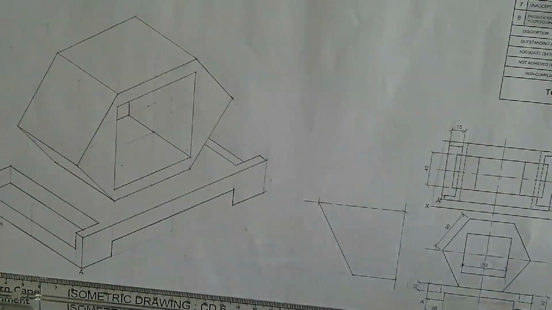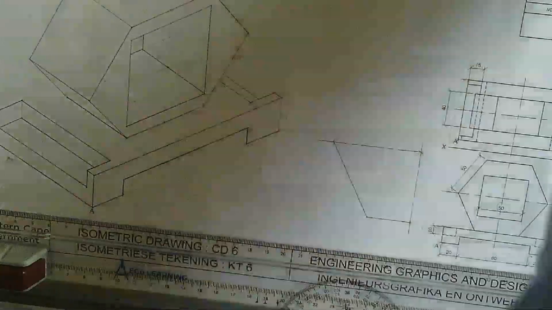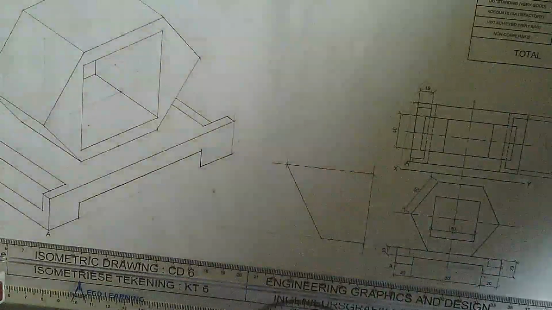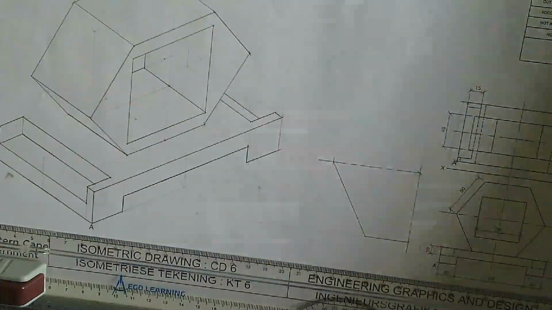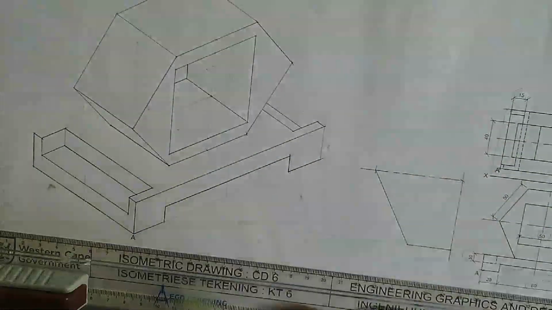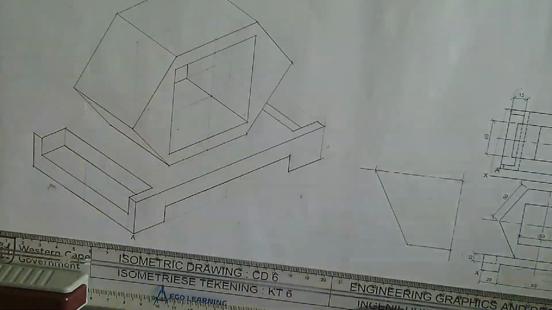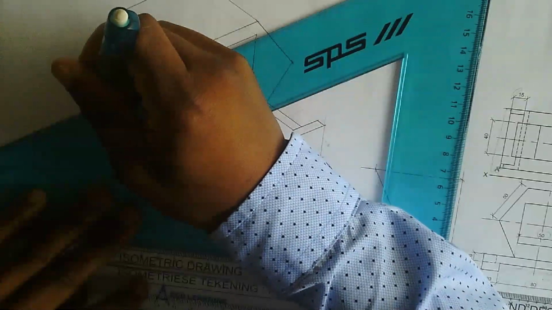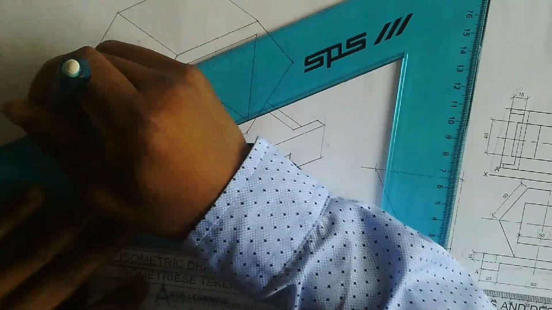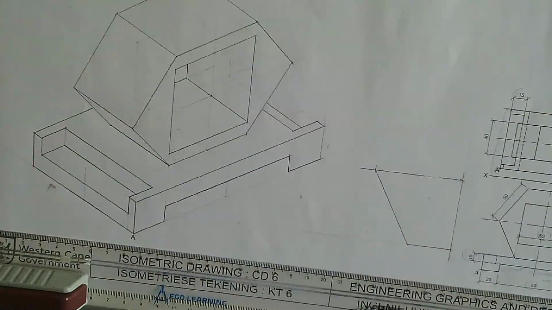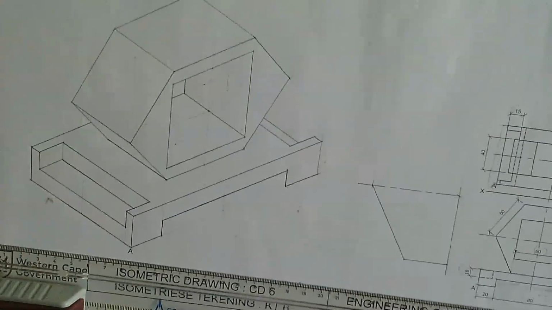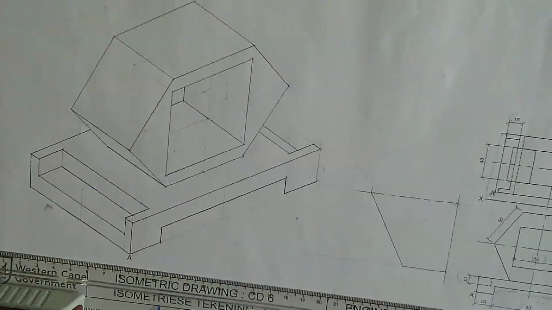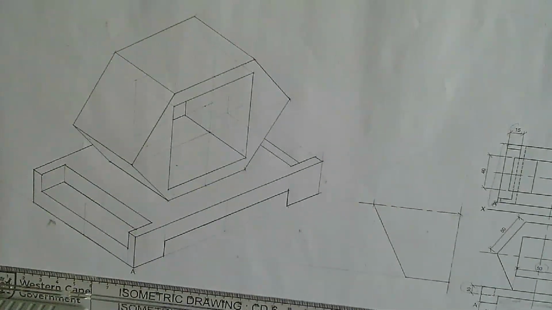And then I have that line, the back line. Okay, have that back line there to stop by that line. So that is hard. This is how you're going to see and combine your isometric.